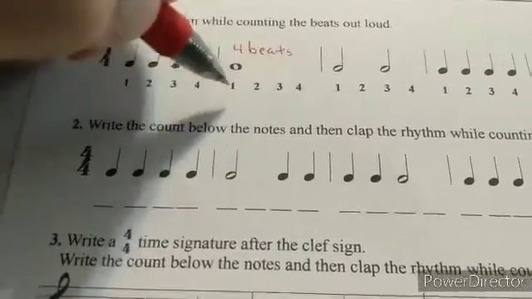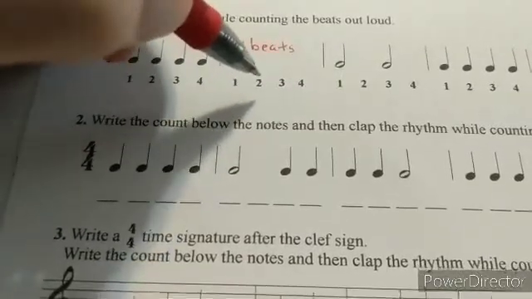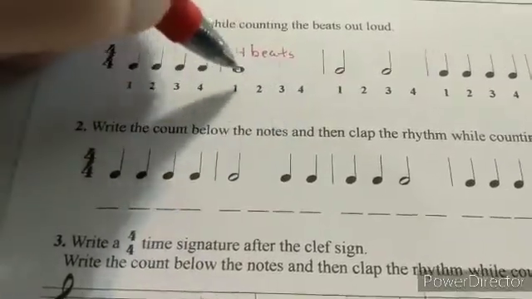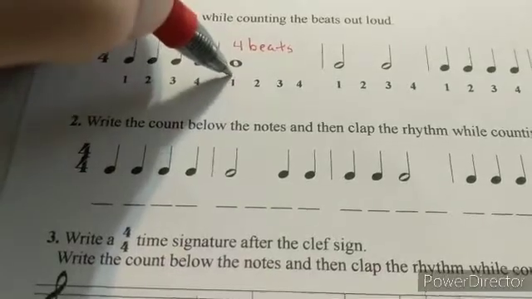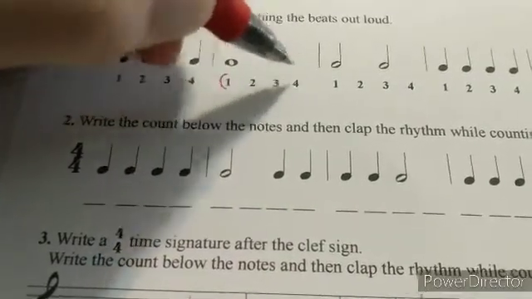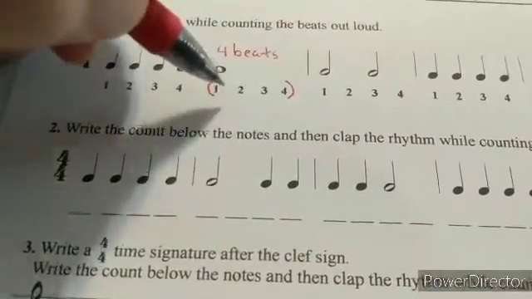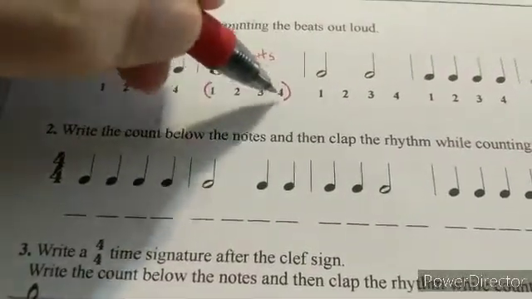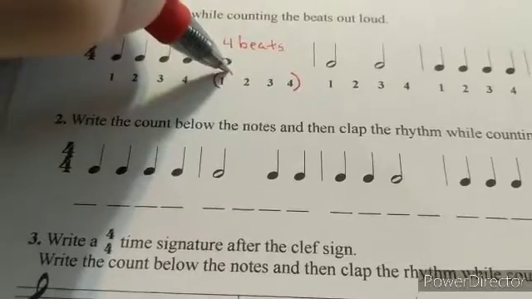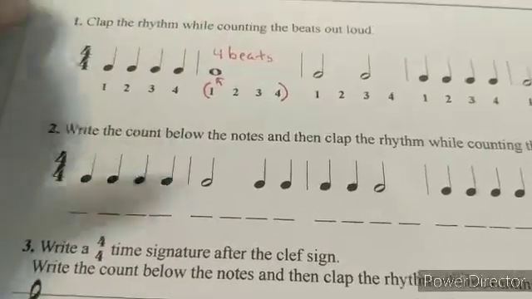So all 4 of these beats, 1, 2, 3, and 4, are part of this whole note. So what we do to signify that is we put a parenthesis around beats 1, 2, 3, and 4. That shows that all 4 of those beats are in that whole note.